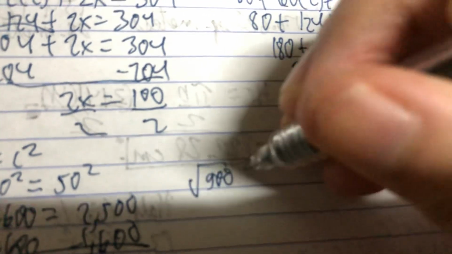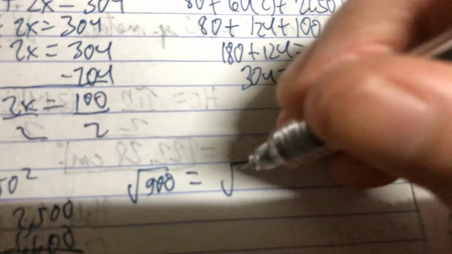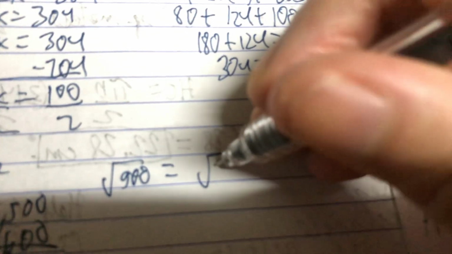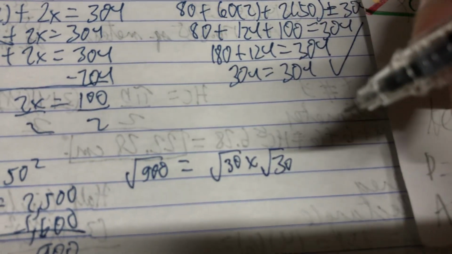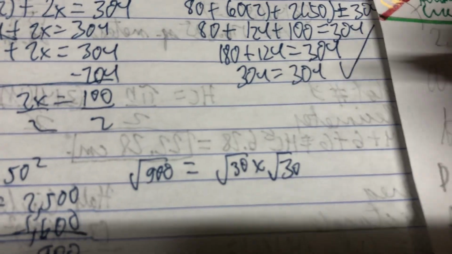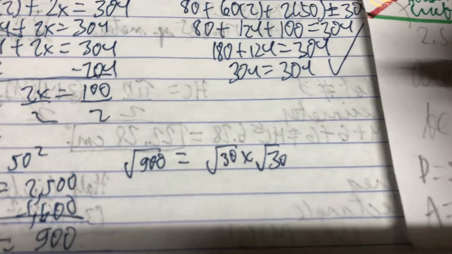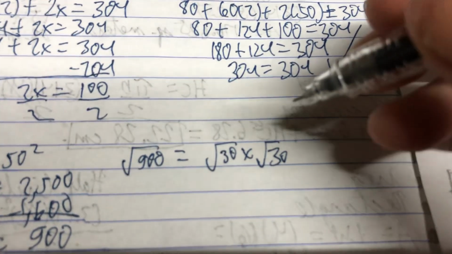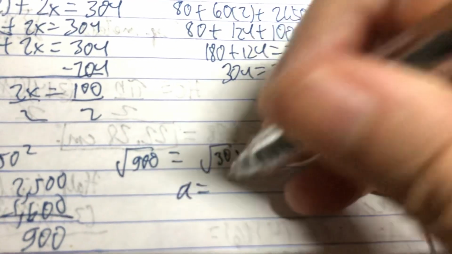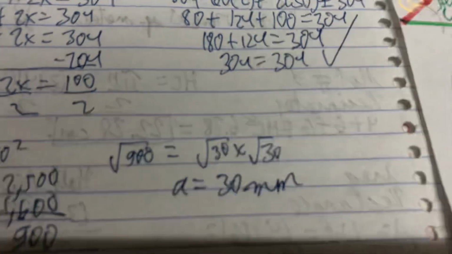So ito po yun, di ba? Square root of 900 can be simplified to the square root of, ano yung mga factors nila? 30 times 30. Di ba? 3 times 3 is 9, di ba? 0 times 0, then count the zeros. So, tama. So, therefore, the square root of 900 is 30. So, therefore, ang sagot dyan ay a is equivalent to 30 mm.